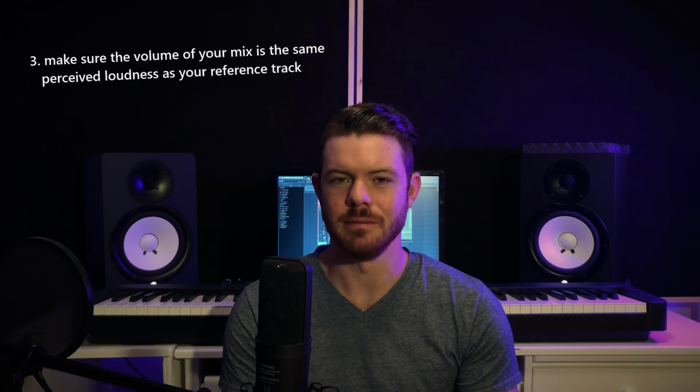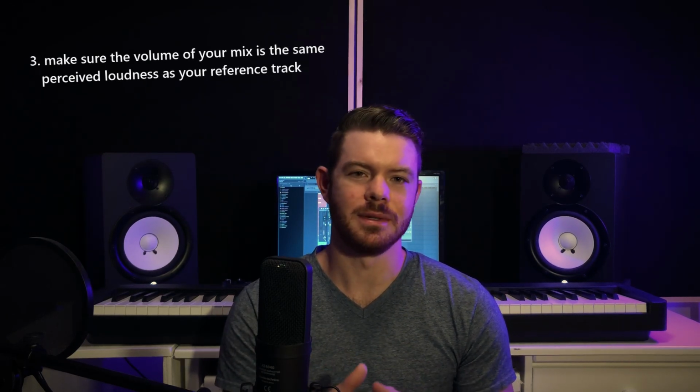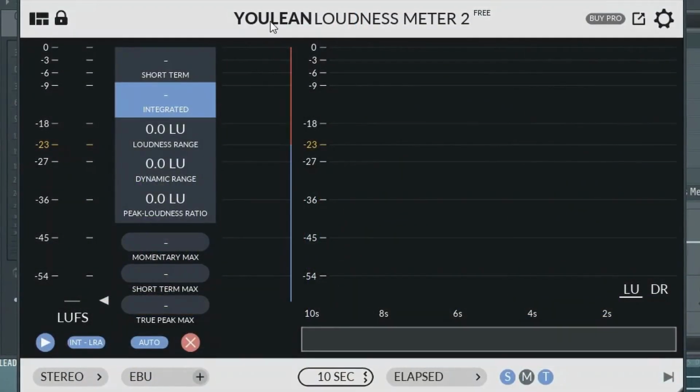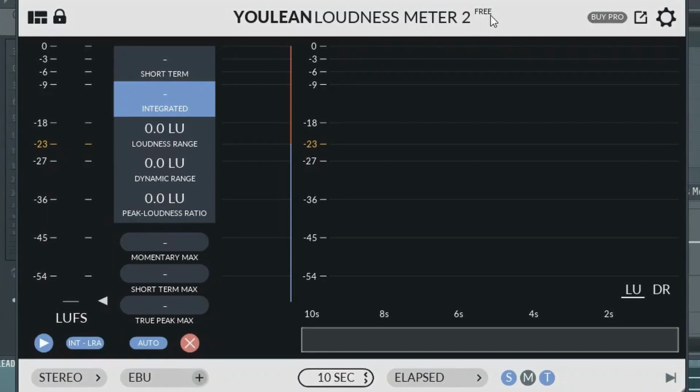And the third thing that I want to talk about, which I think is probably the most important, is making sure that the volume is the same on your reference track as it is on your mix. And I'm pretty sure they make plugins which can do this automatically for you, but there's also a fairly easy way you can do this by using an LUFS meter. This is Youlean Loudness Meter, which is a free plugin.